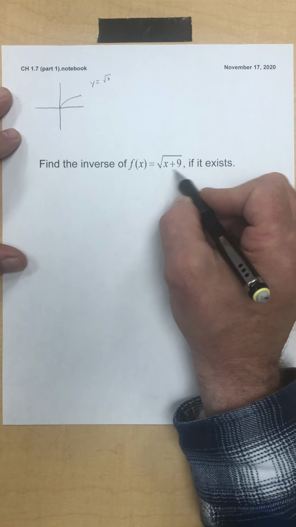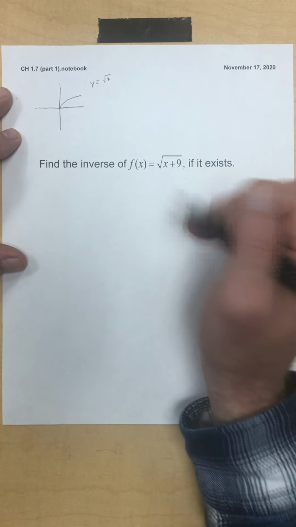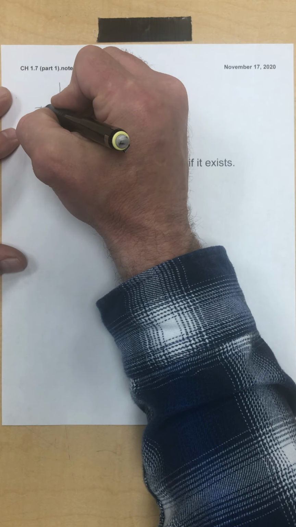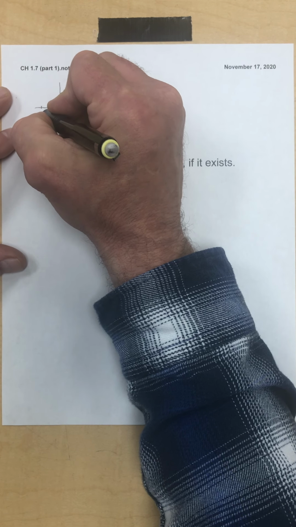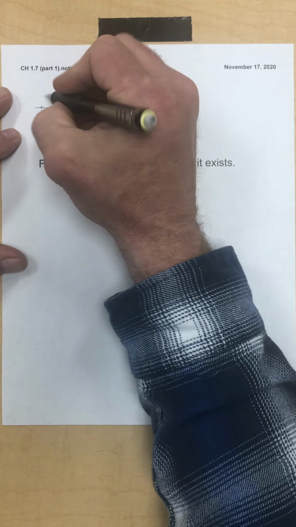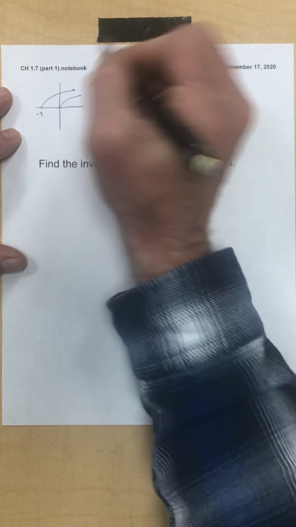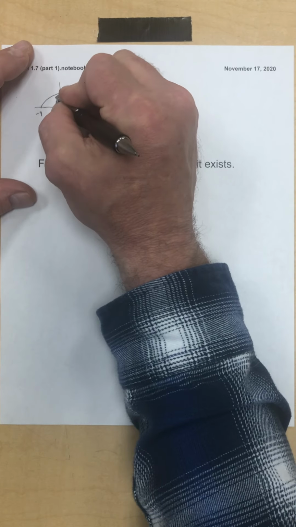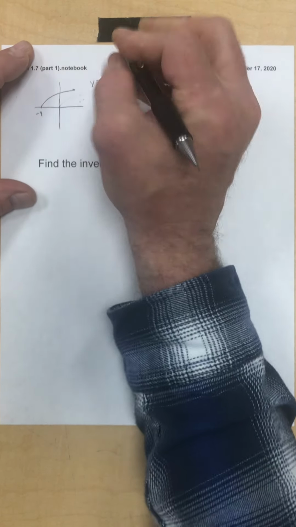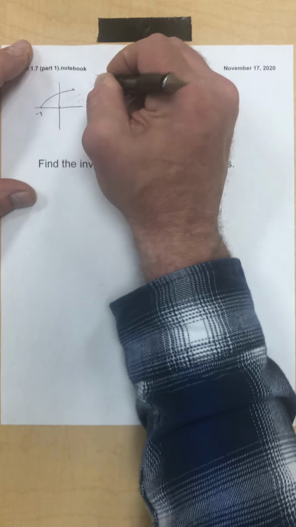Since the plus 9 is underneath, it moves it 9 to the left. So that'll bring me over to negative 9 right here, and it will look like this. So that is the original function in this problem. That's my f of x.